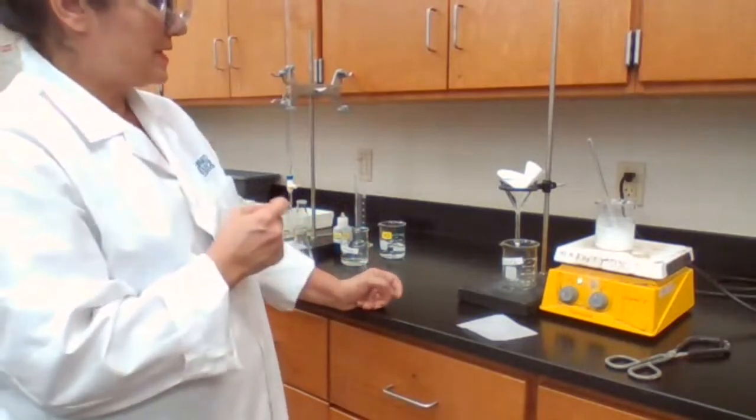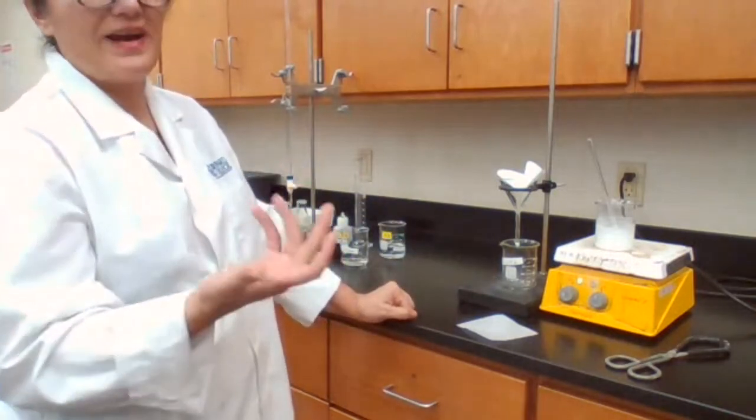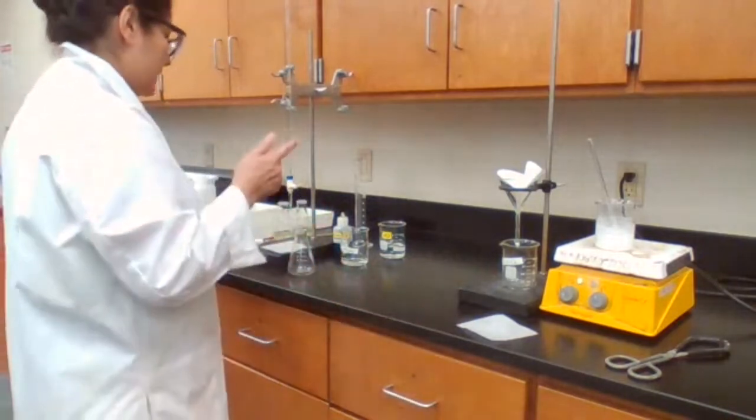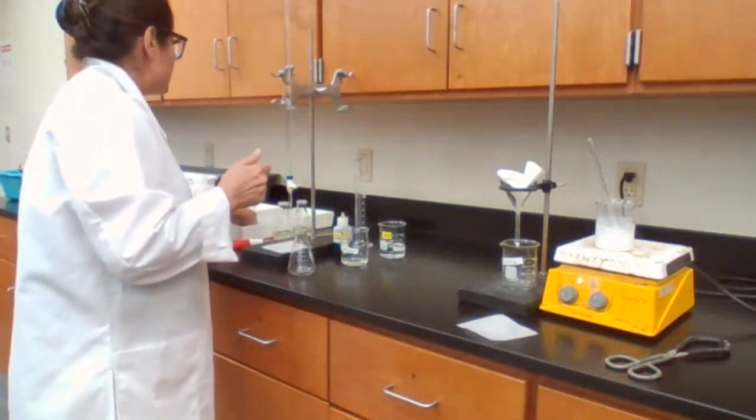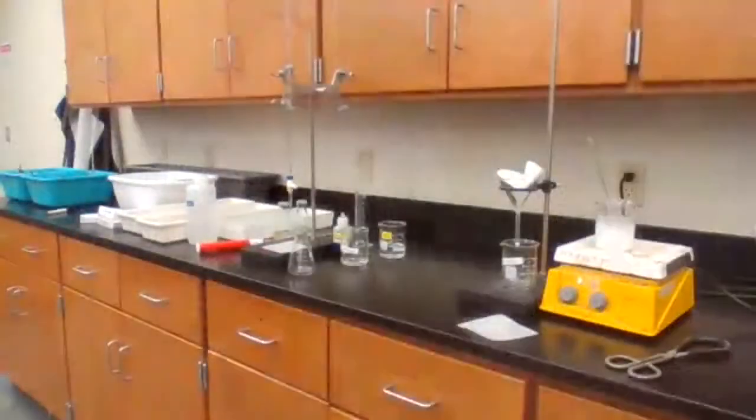And I'm going to take the temperature of the filtrate, so I know what temperature I have to record for you. I also should record the room temperature, so you have a numerical value.